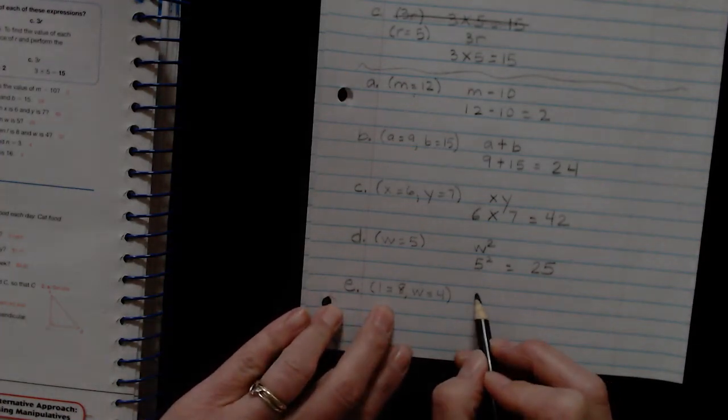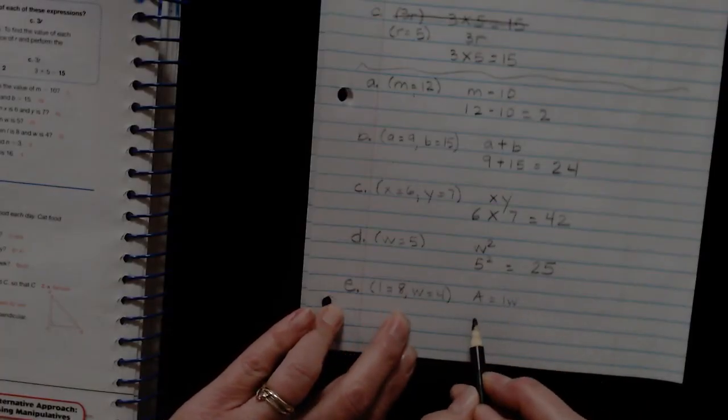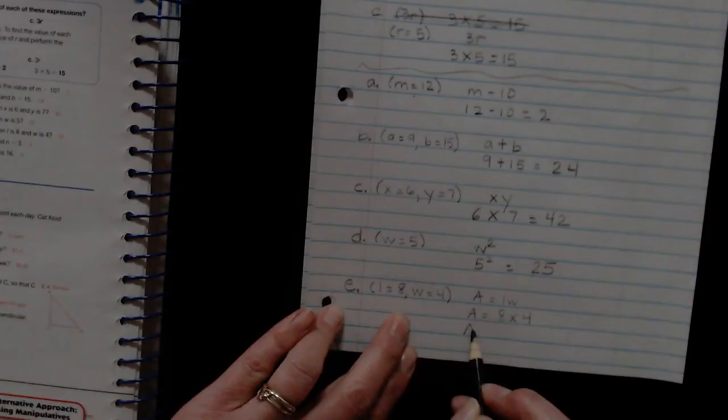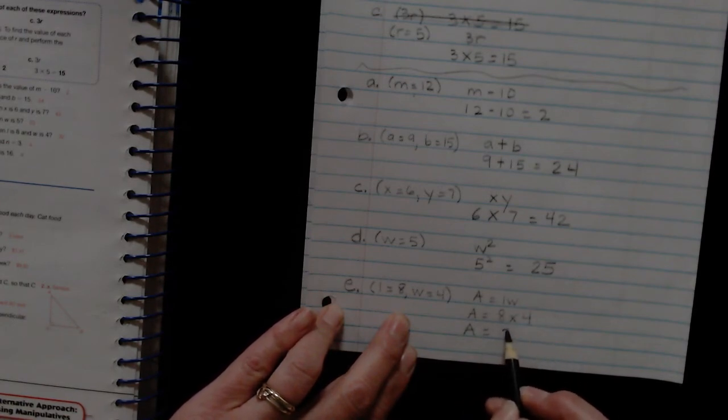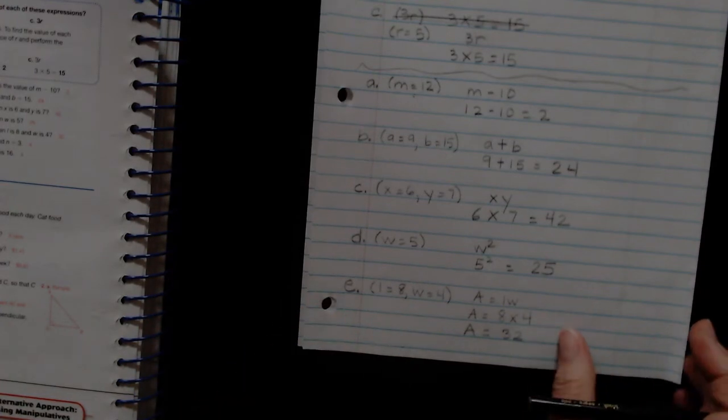So our next one is A equals LW. A equals 8 times 4. And here we could keep going down one. A equals 32. 2 left to do.